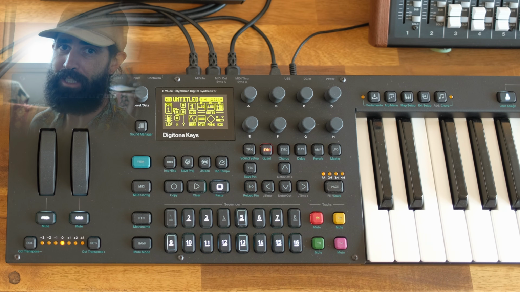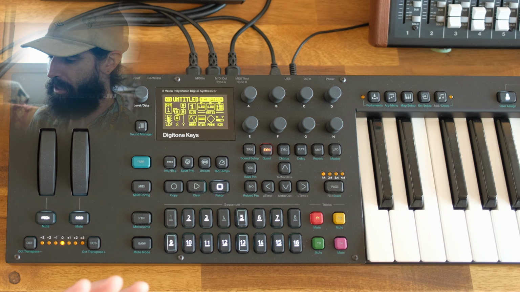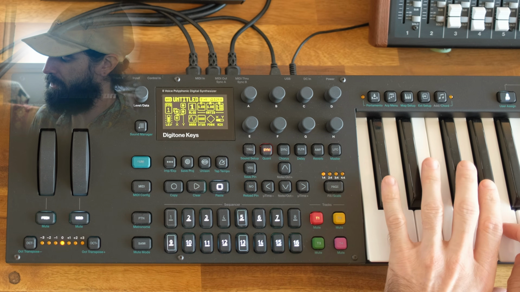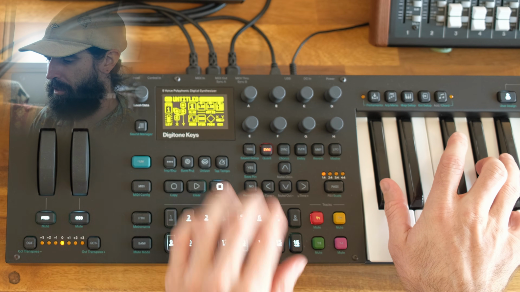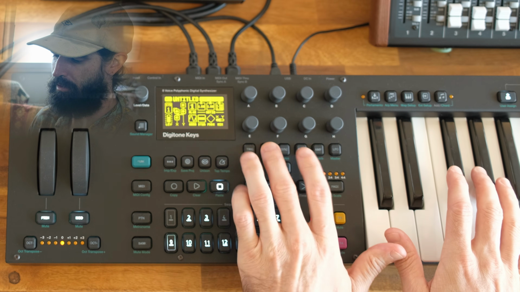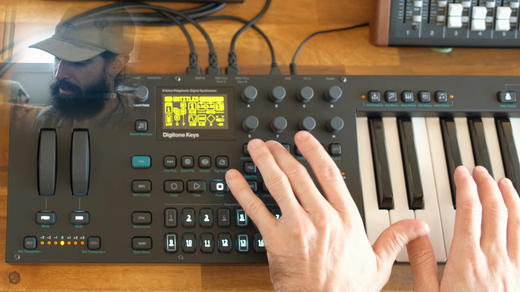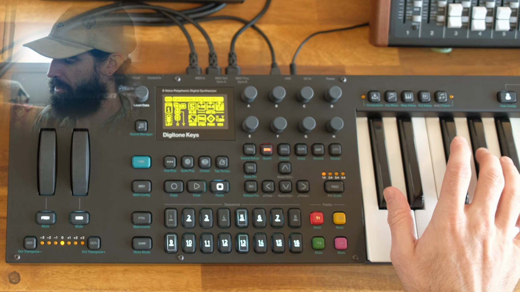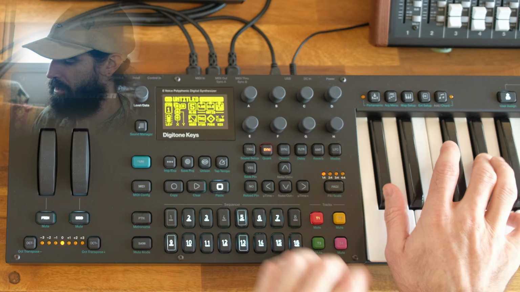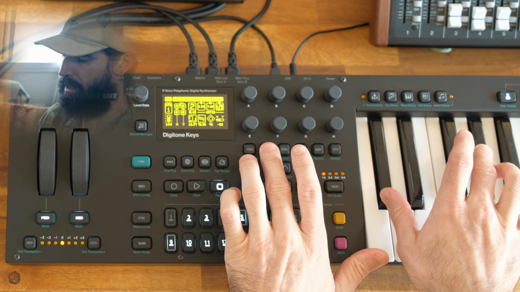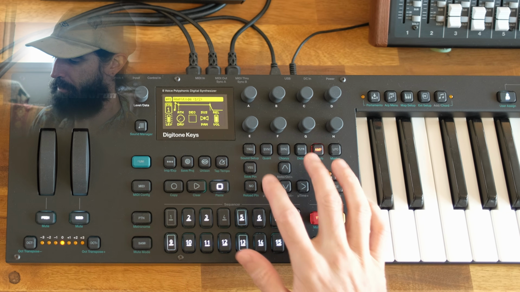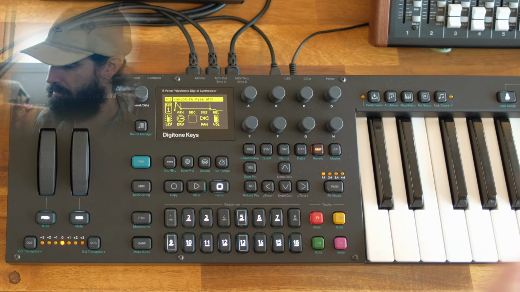Alright, so randomizing everything. The way randomizing pages works is if I've got a sound, this is just the initialized sound. If I hold a page function button and I hit yes, see how it says randomize page? So if I want to randomize the amp function, same deal.